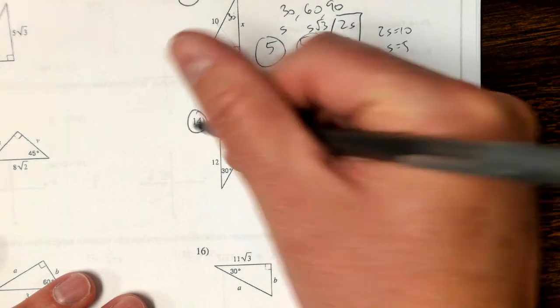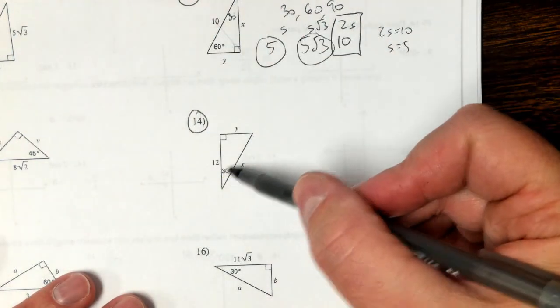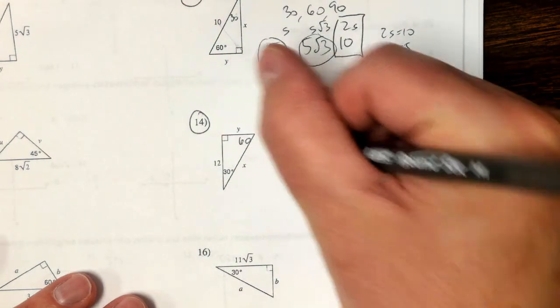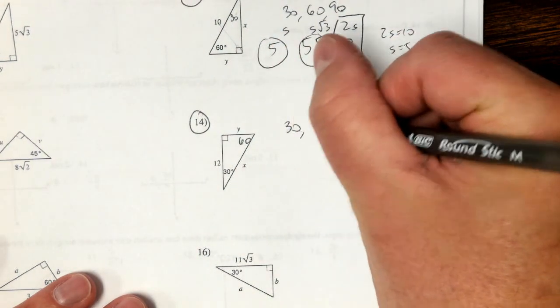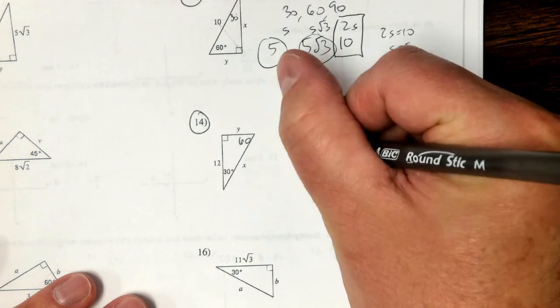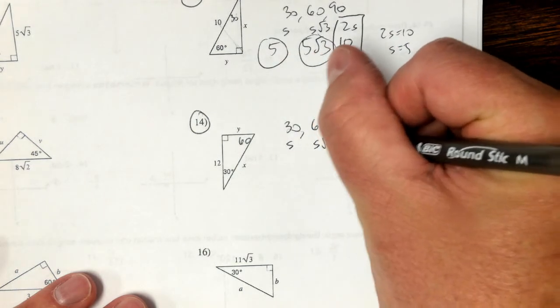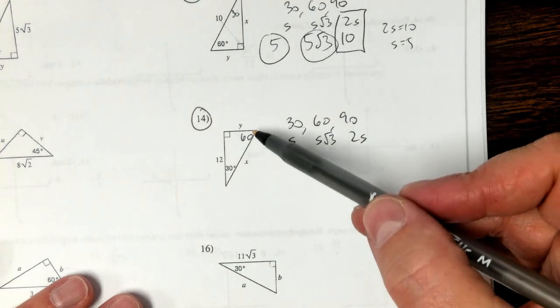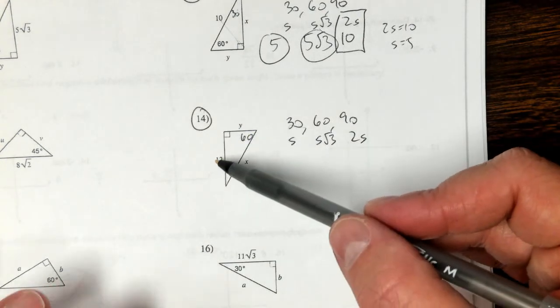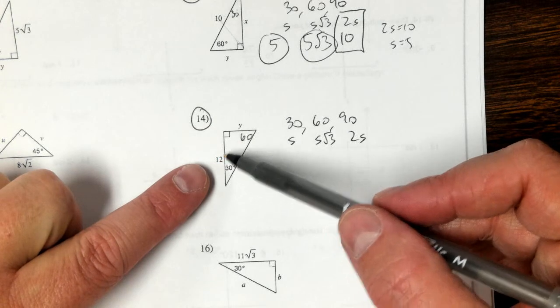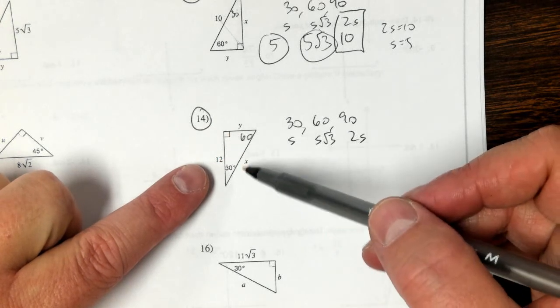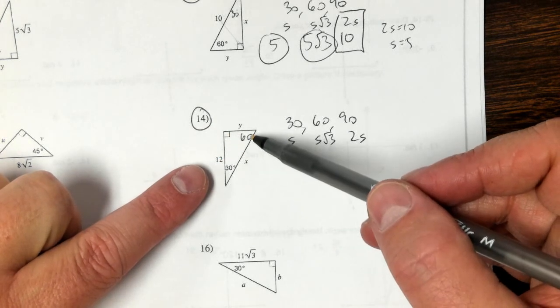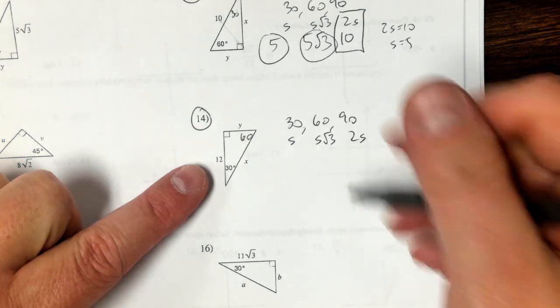Okay, then number 14, if that's 30, then this is 60. And you've got 30, 60, 90, s, s square root of 3, 2s. So across from 60 is 12. I wish across from 90 was 12 because that'd be easier, but it's not. Across from 60 is 12.